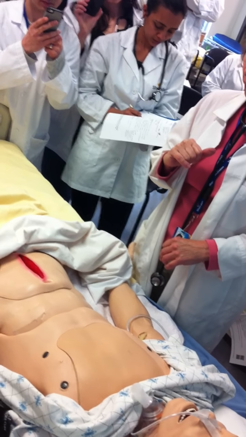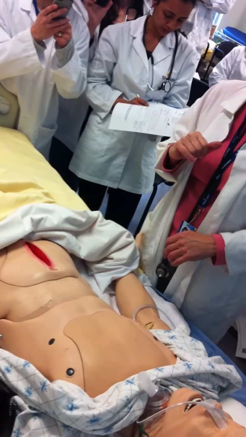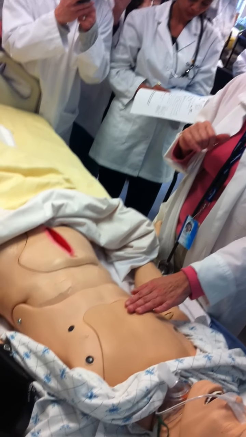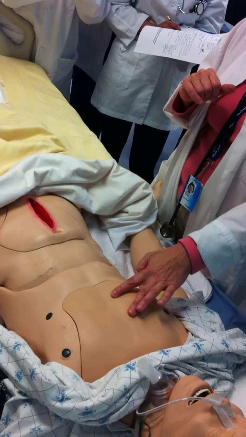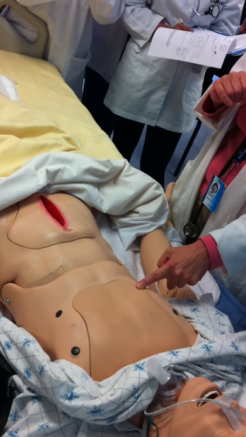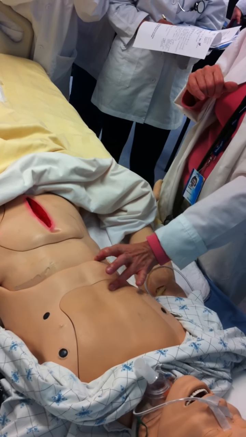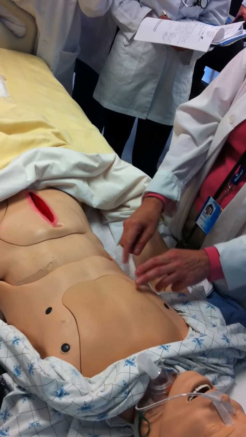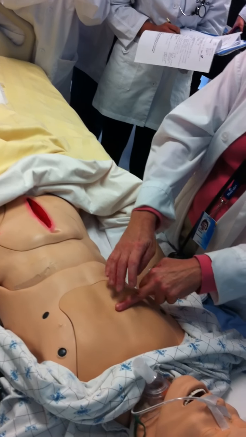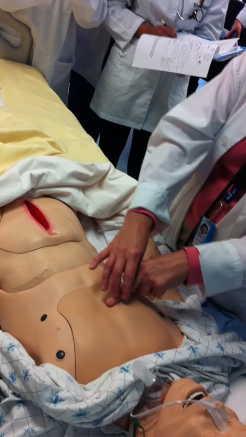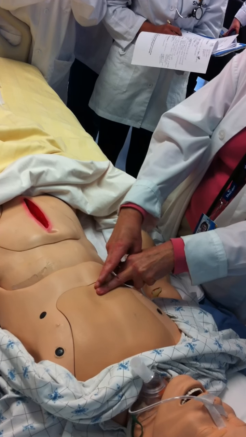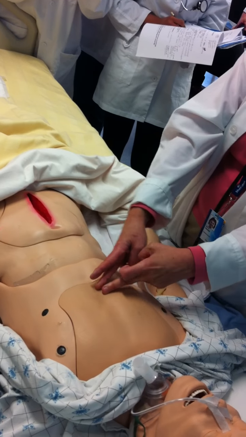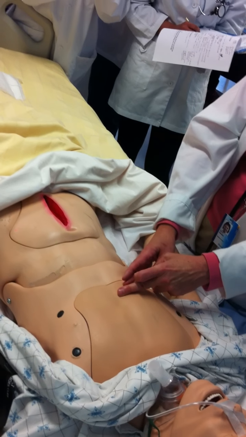Then we're going to percuss the liver borders. So I'm going to start at about the third intercostal space. I know that the top of the liver is going to be about the fifth intercostal space, and I know the bottom of the liver is going to be about the costal margin. So I'm going to start about the third intercostal space and percuss down. I'm anticipating dull at about the fifth intercostal space, although I mark that with my eye.